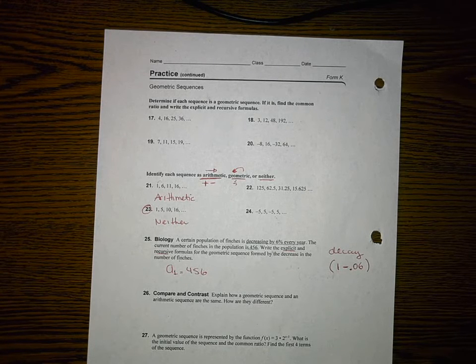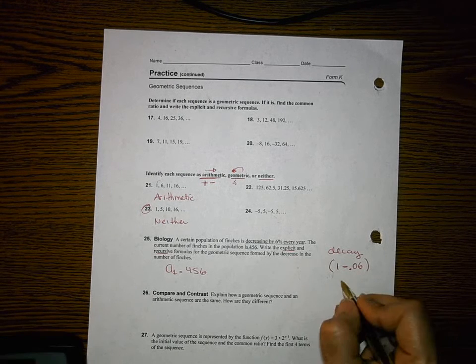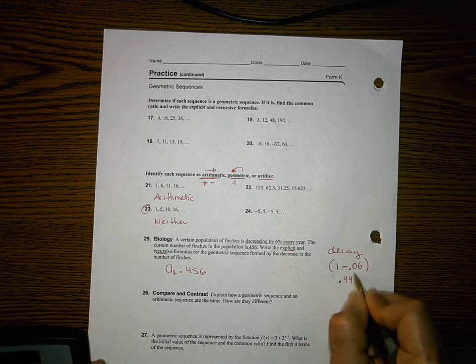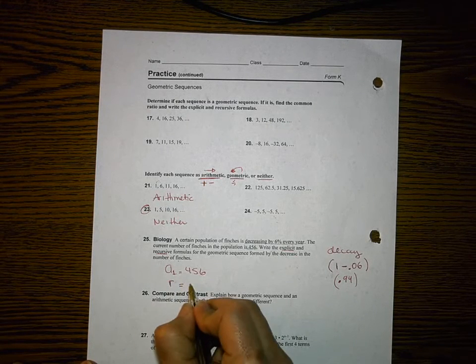When you subtract 1 minus 0.06, you get 0.94. So I know that my rate is 0.94.